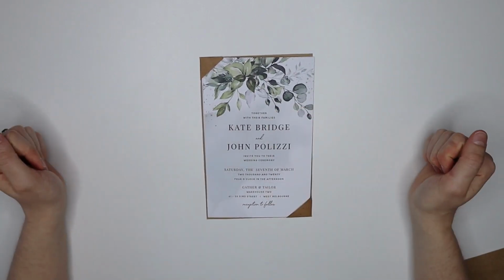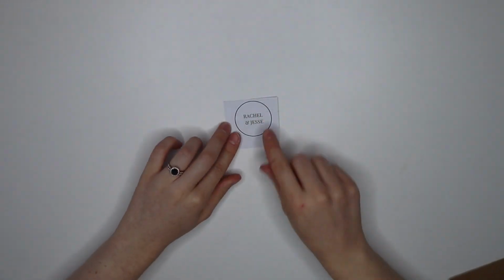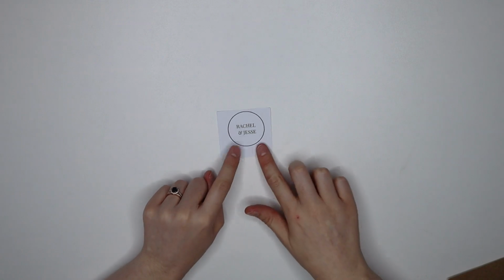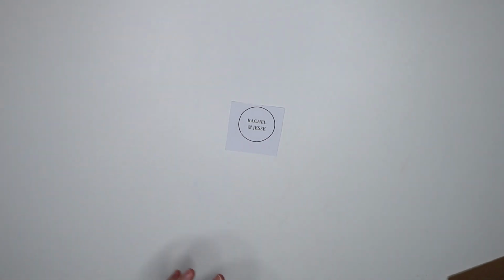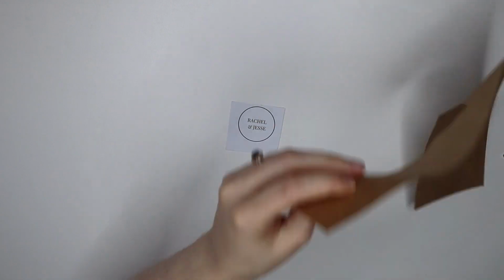And that is that part complete. Now what we're going to do is take our name tags that we printed off earlier. I've got one here for demonstration purposes. We are then going to take our cutoffs.